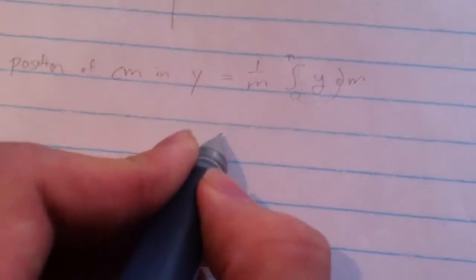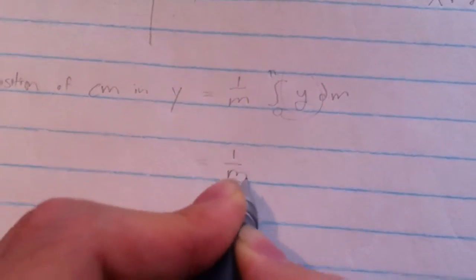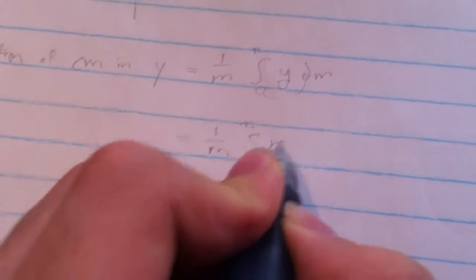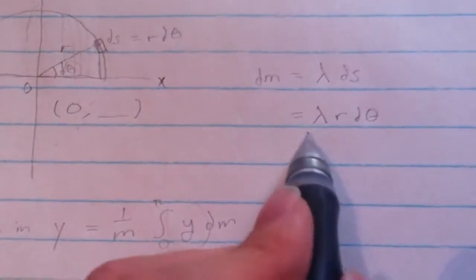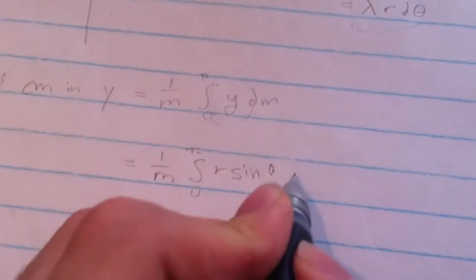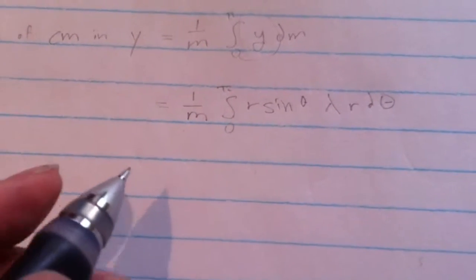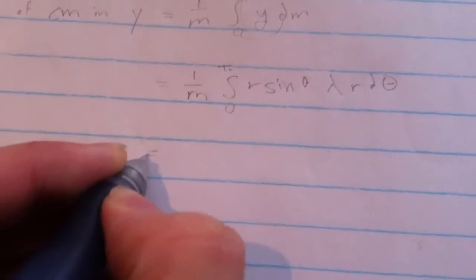So we will have to rearrange that into 1 over m times the integral from 0 to pi of r sine theta times dm, and we use this dm, which is lambda r d theta. From here we can take out the constants, which are these two r's, r squared, and a lambda.